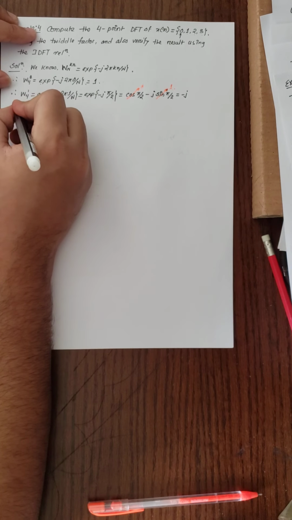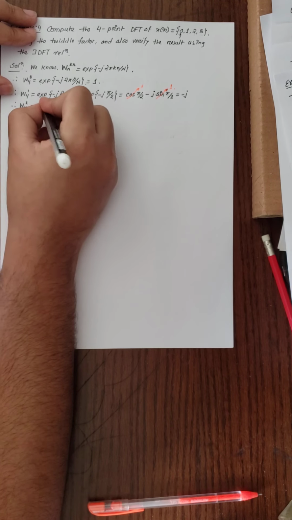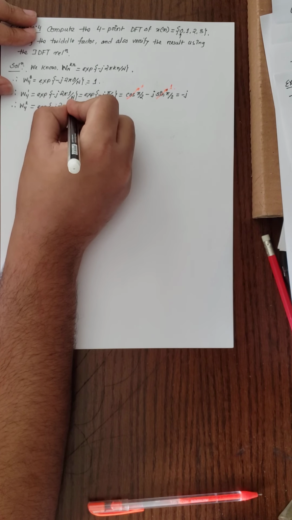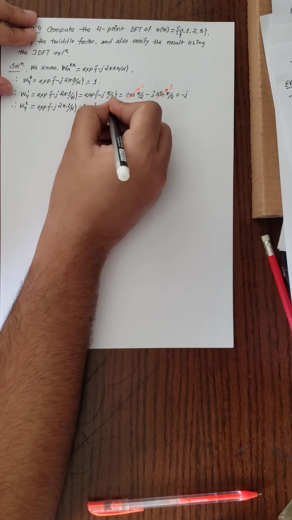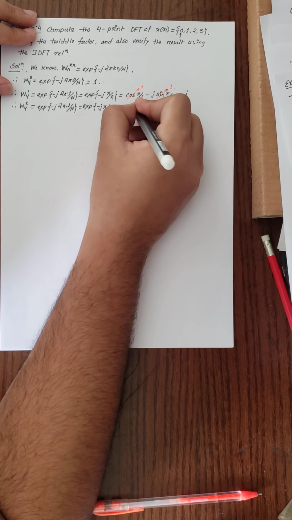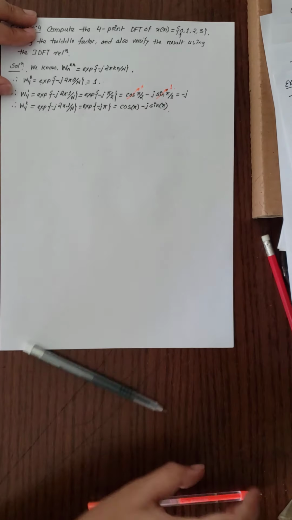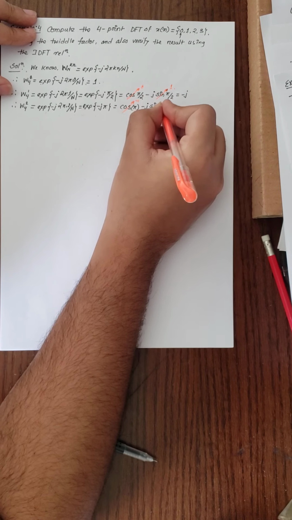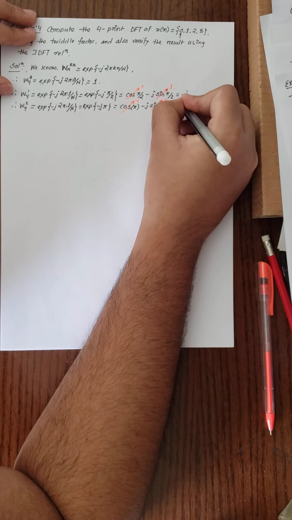Fair enough. So we find out for W4 to the 2, e to the power minus j twice pi times 2 whole over 4, which gives us e to the power of minus j pi, and expanding using Euler's relation we get cosine of pi minus j sine of pi, and this value cosine of pi is negative of 1 and sine of pi is obviously 0. So the result is negative 1.